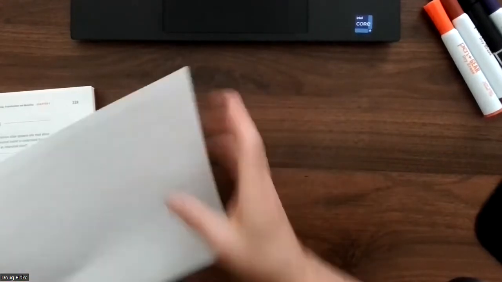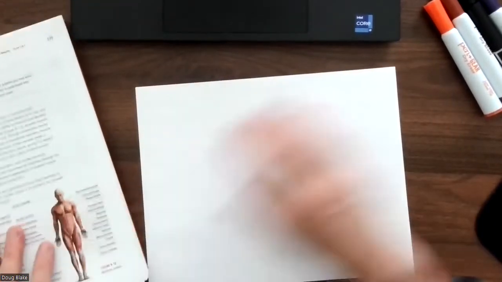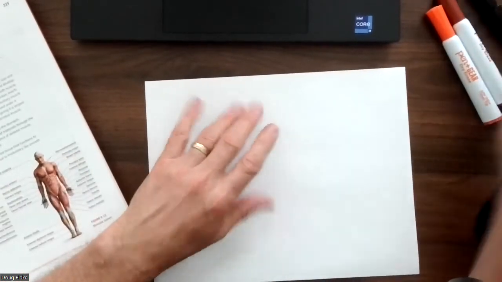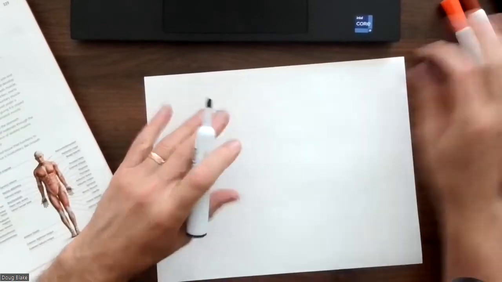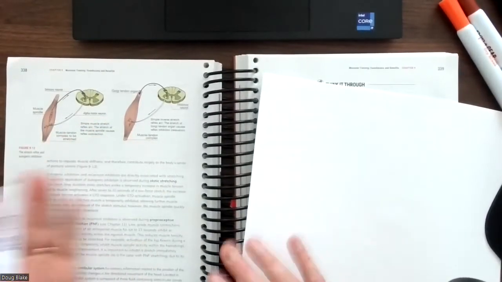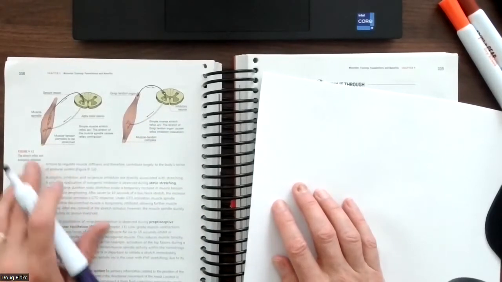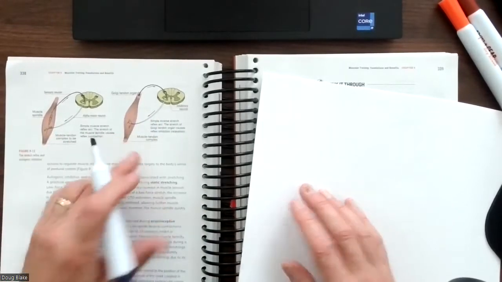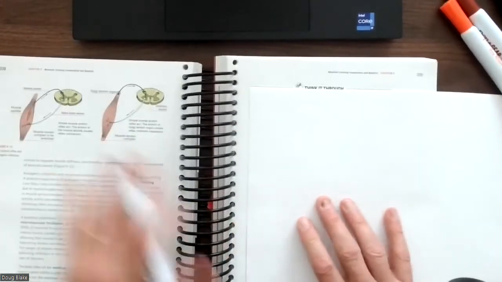ACE, I think, did a pretty good job of giving you a basic explanation and summary of what the Golgi tendon and muscle spindles are. I'm not going to go too in depth, but I want to basically redraw for you. This is my recommendation. This tip is used throughout the entire textbook. Anytime you see figures, drawings like this, I highly recommend you go ahead and redraw them yourself.